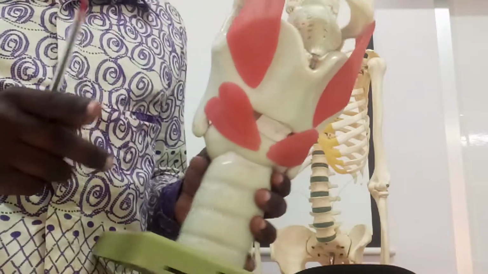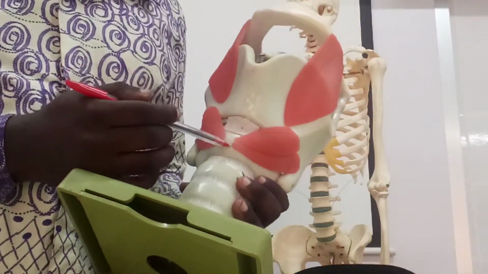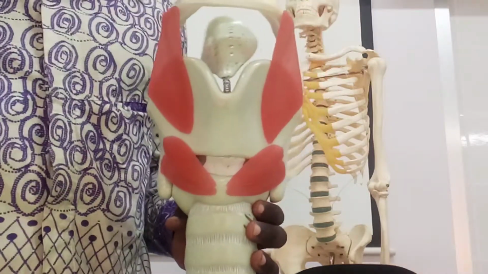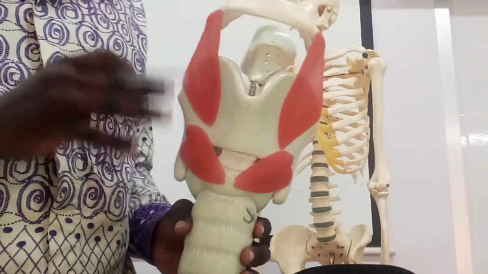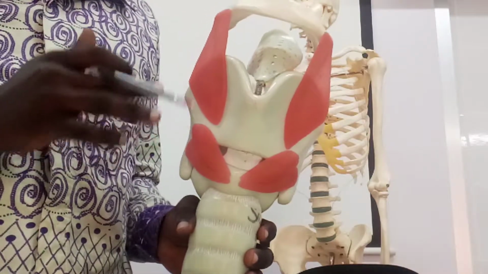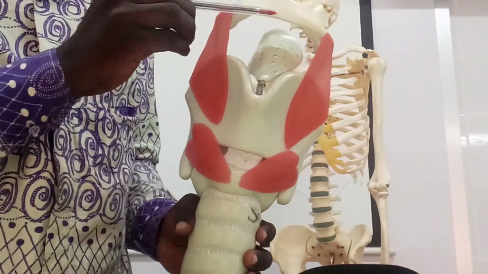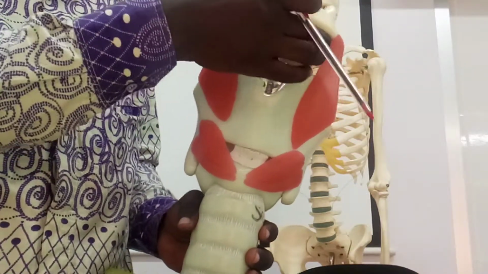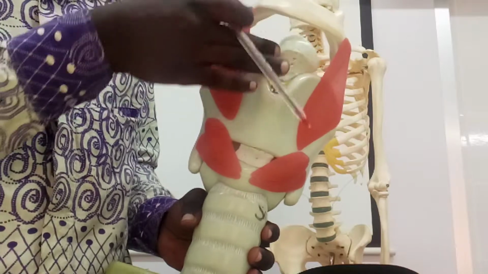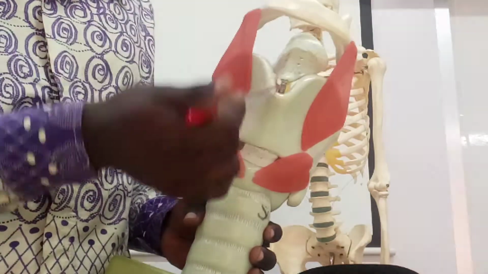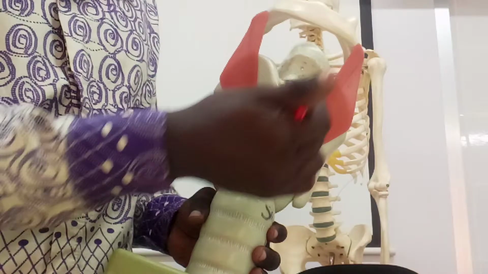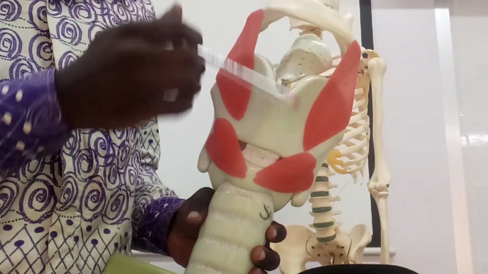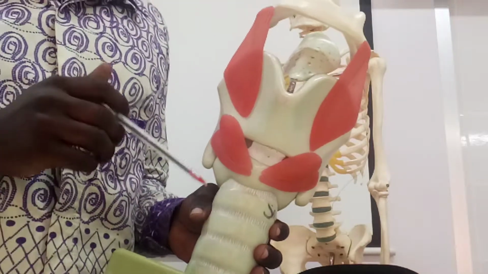It's also unpaired. Now let's talk about the membranes. As I move on, I'll talk about the membranes, and I'll talk about the muscles separately. Connecting the body as well as the greater cornua of the hyoid bone to the superior margin of the thyroid cartilage, we are going to have what we call the thyrohyoid membrane.